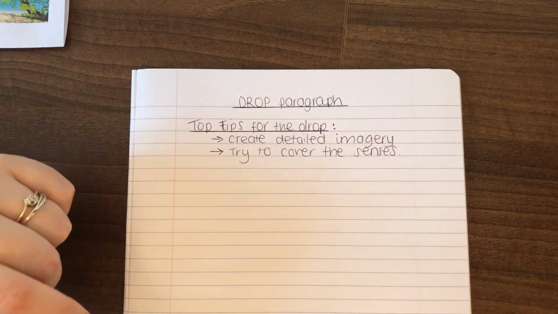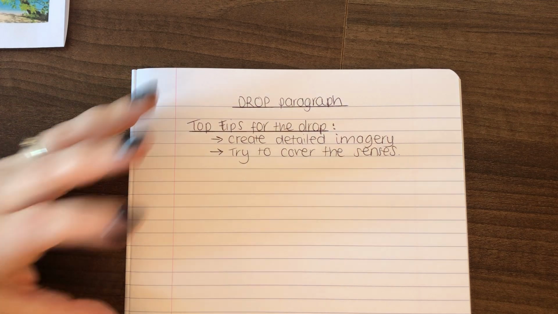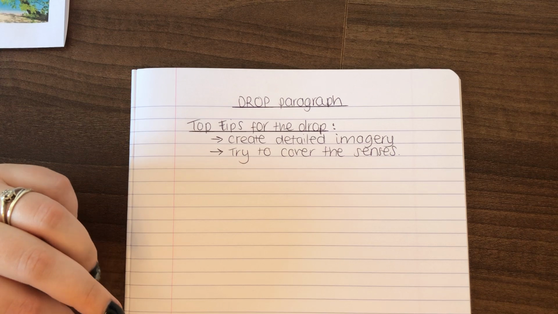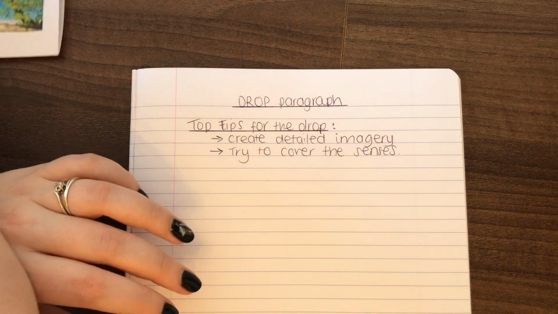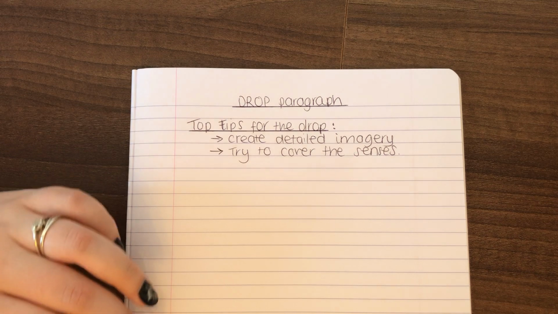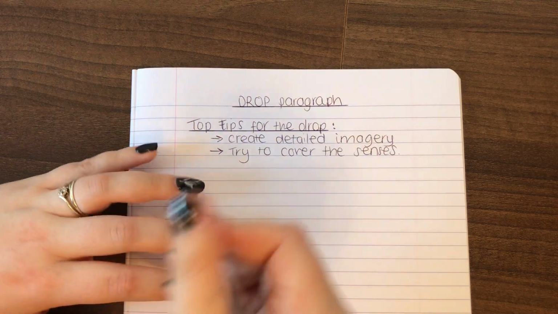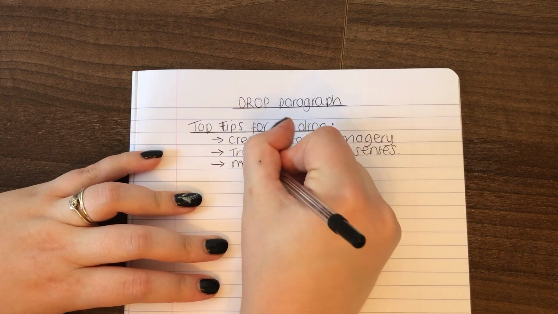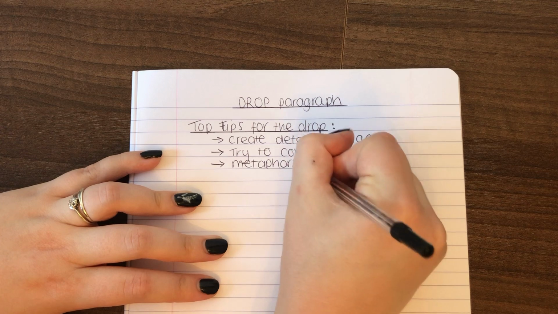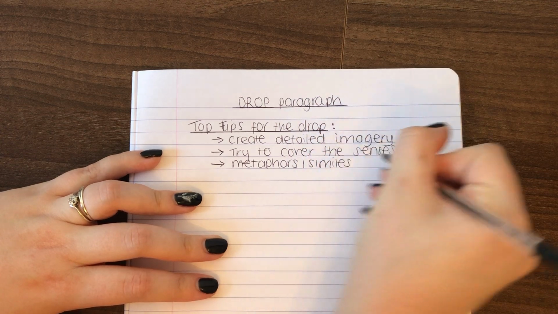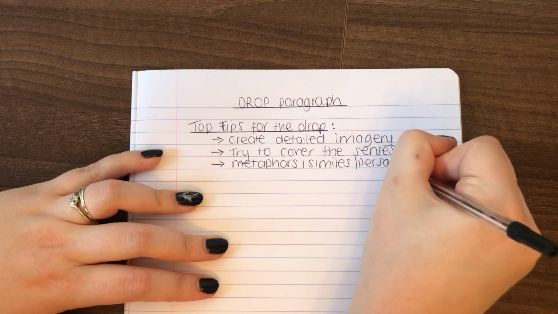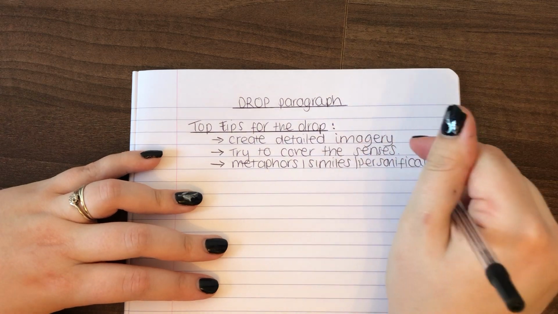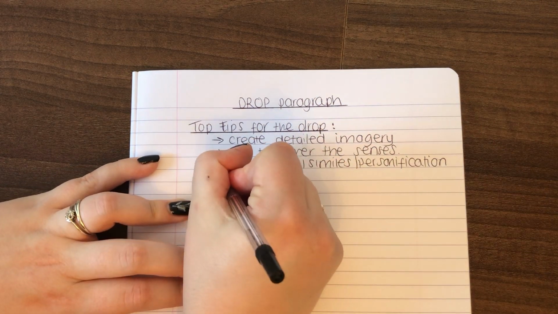So sound, you should always be doing some sort of sound. Even if the place is silent, then you're going to describe the silence, because there's different types of silence. Silence can be quite sinister, but it can also be peaceful and calm. You're going to look at definitely using what we call figurative language. So that means things like metaphors, similes, personification. You definitely want to be including those types of language devices.